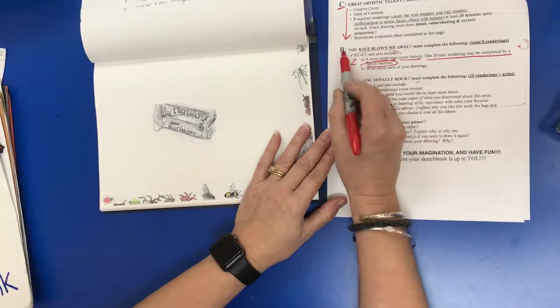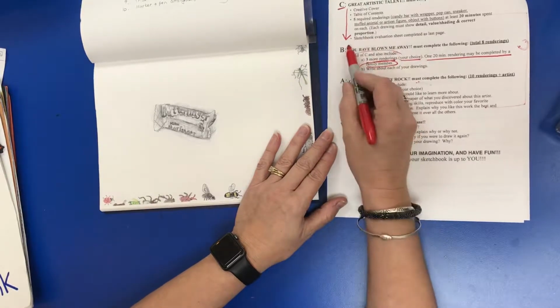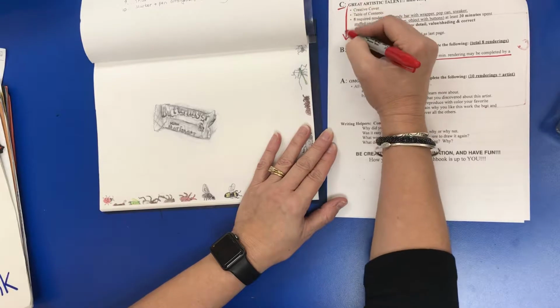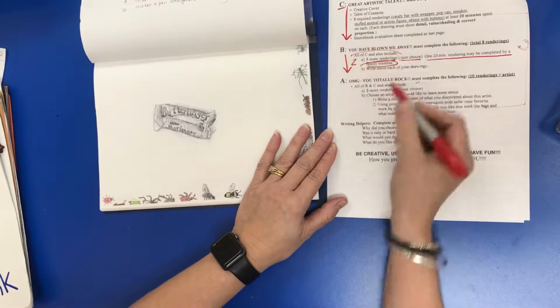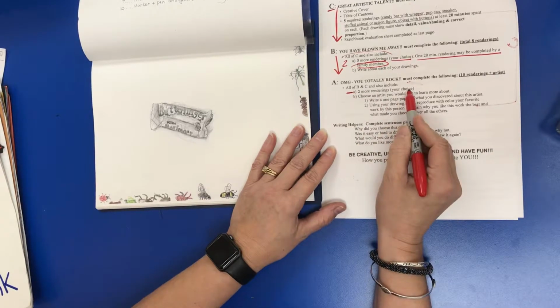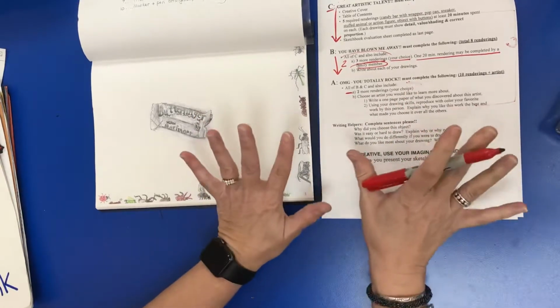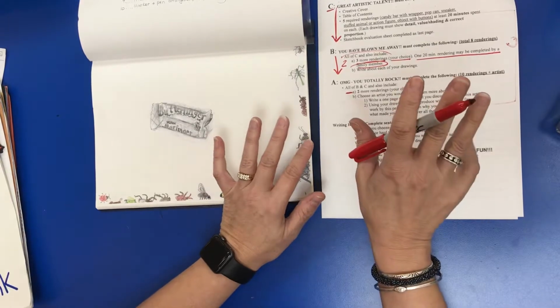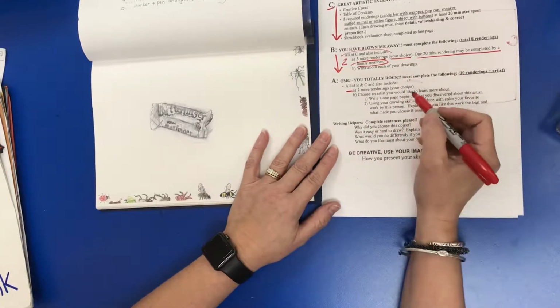So that's if you want to earn a B. All of C, and then these items here. If you want to earn the A, you need to do all of C, all of B, and then you're going to do 2 more renderings of your choice. So in actuality, you're going to have 10 total renderings, 9 of which are going to be yours. That one that you have would be of a family member.